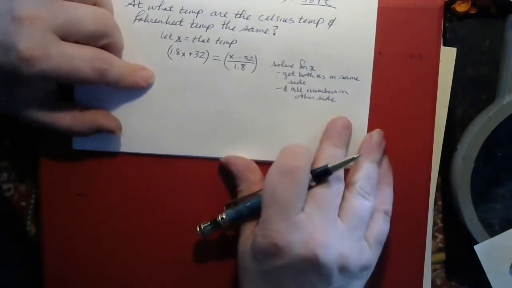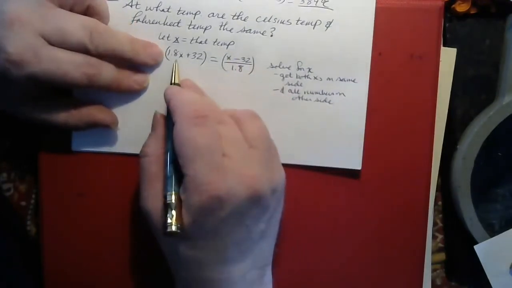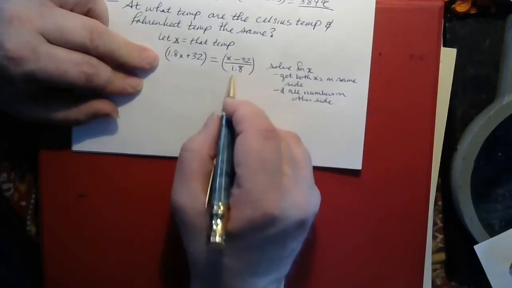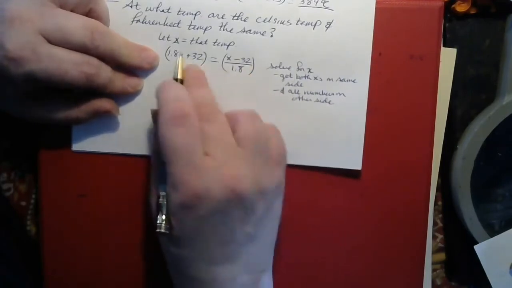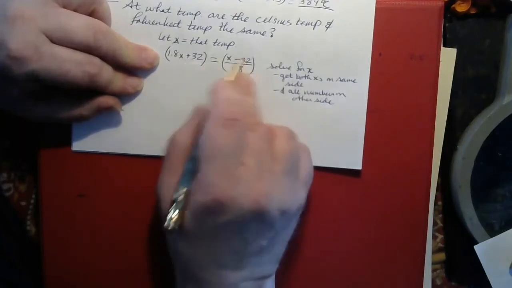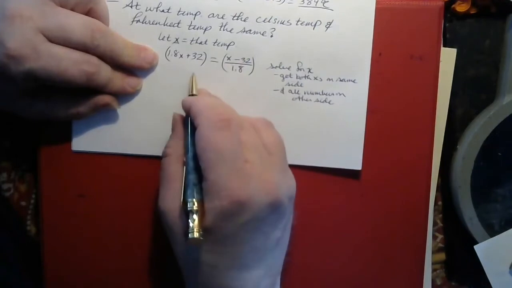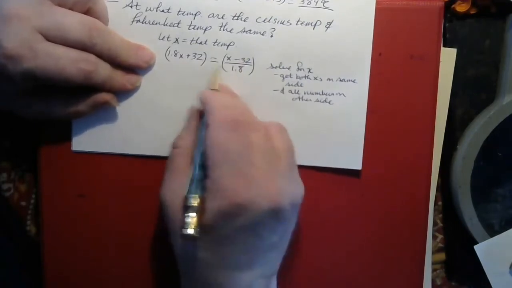That's how you solve for X. So let's see. Let's get the numbers over here first on the left-hand side, and then we can work on moving that X over here.